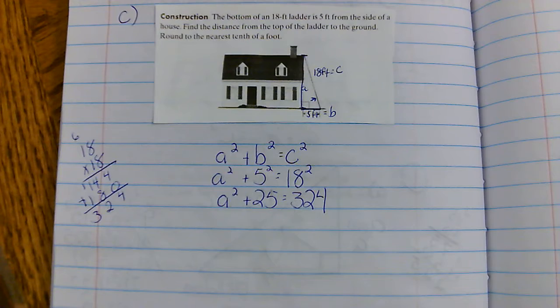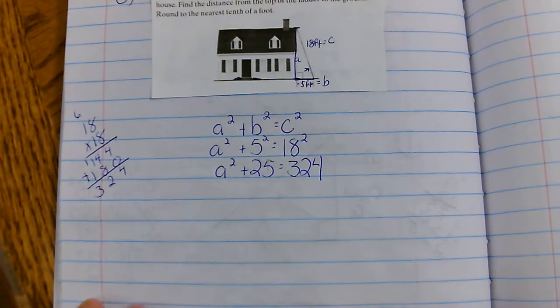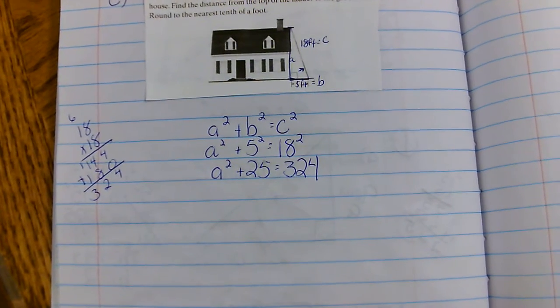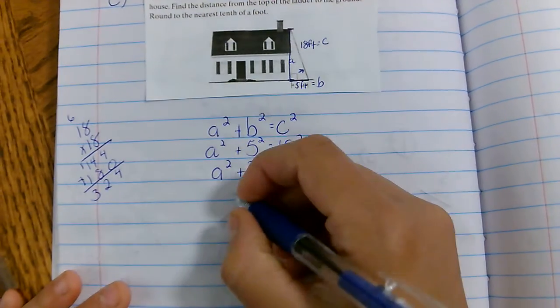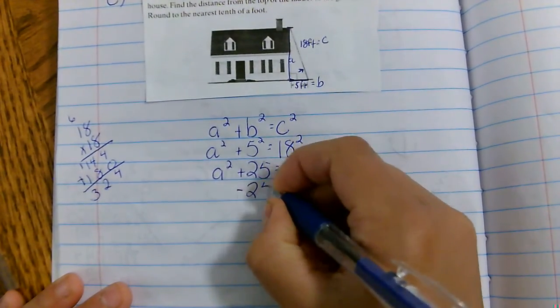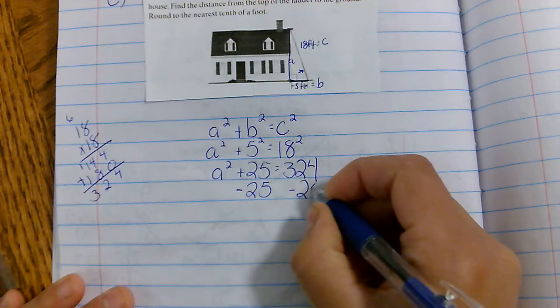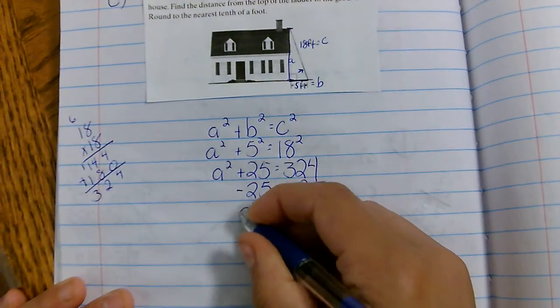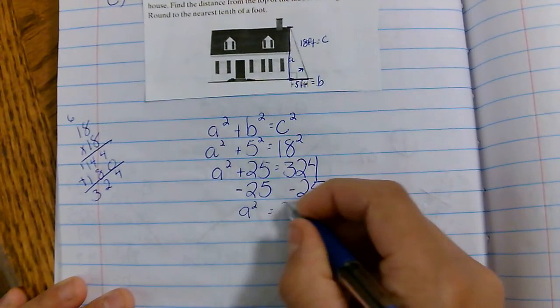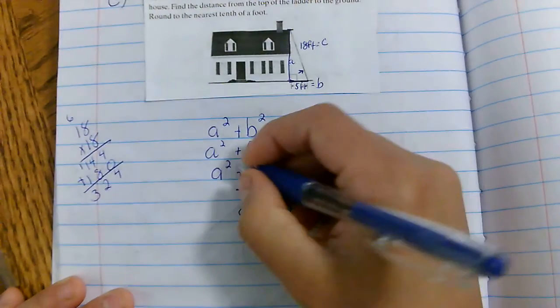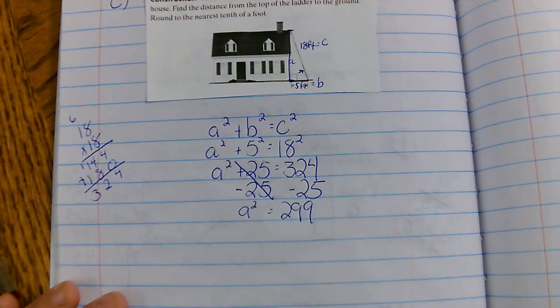All right. So, we need to get A by itself this time on one side of the equal sign. So, in order to do that, 25's got to go. So, I always do the opposite operation. I get A squared equals 299. Because remember, these guys cancel each other out.